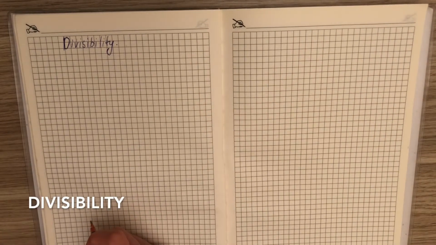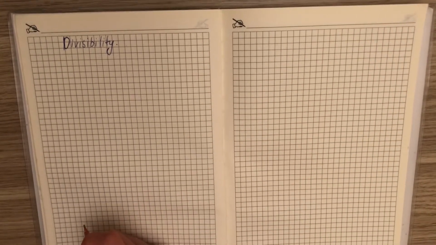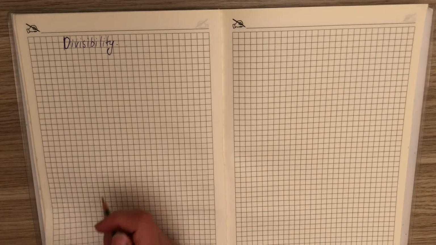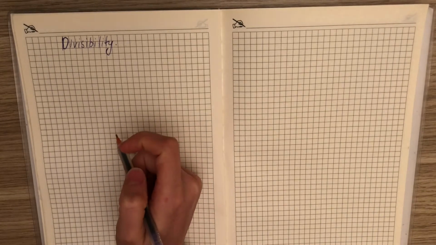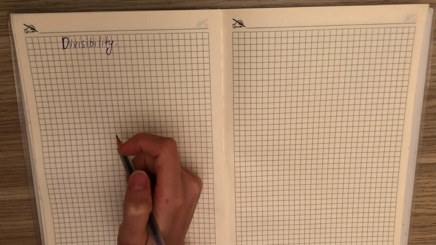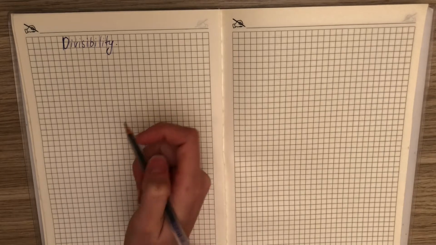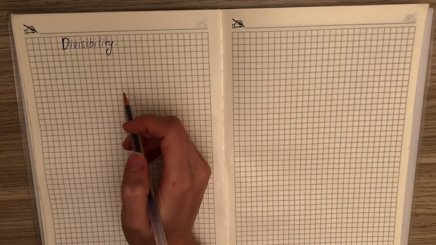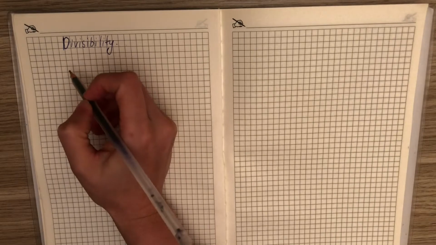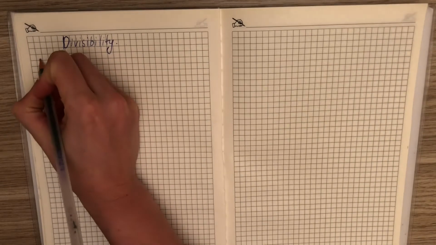Hi everyone, today we will talk about divisibility. Since ancient times, people have known that one cannot always separate n objects into k equal piles. This is possible only when n is divisible by k. So, today we study divisibility properties of the integers.